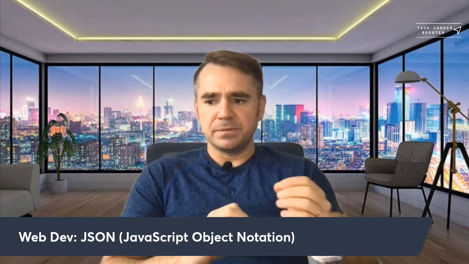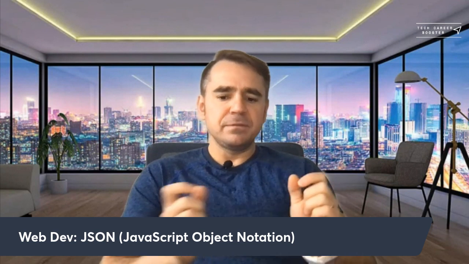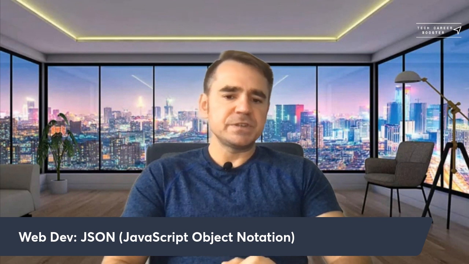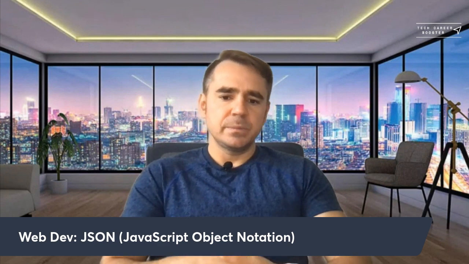It's basically using brackets, curly brackets and square brackets to define objects, to define arrays, to define things you're going to be storing as data. So you have key value pairs. That's basically JSON: a notation for exchanging data between systems.